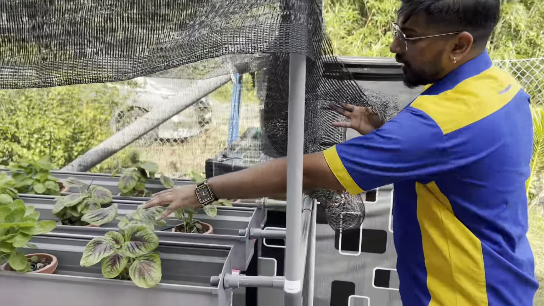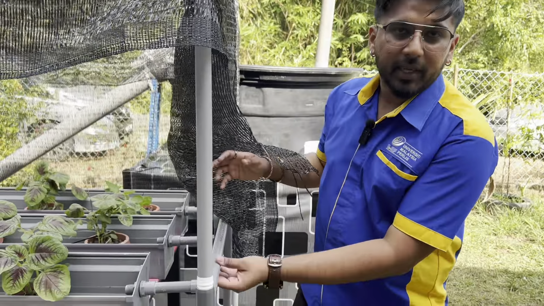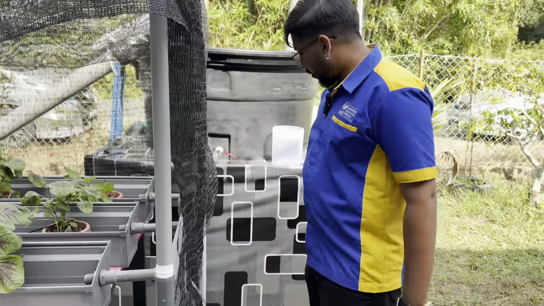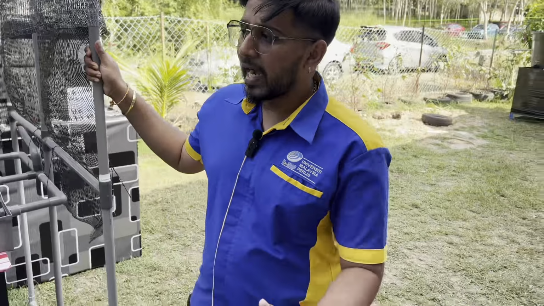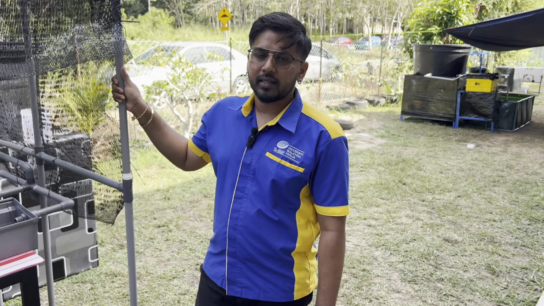There will be no obstacles or injuries, because there are no sharp edges. We have polished it, and this plastic can withstand high pressure, so even if you hit it hard, no bending or denting will happen.